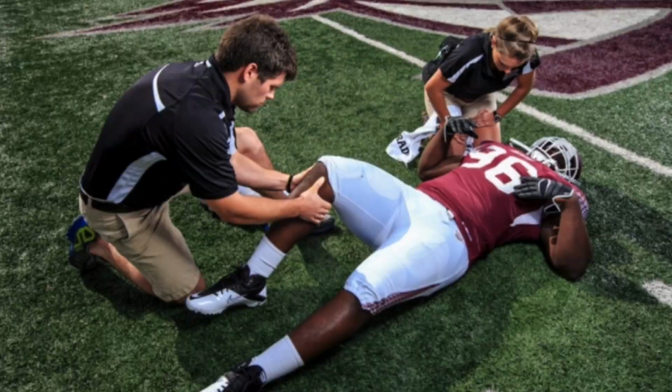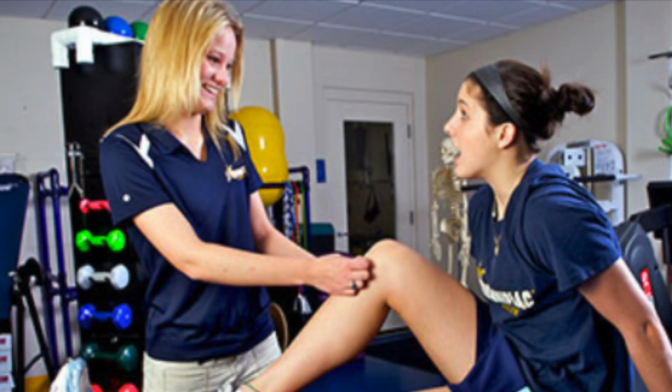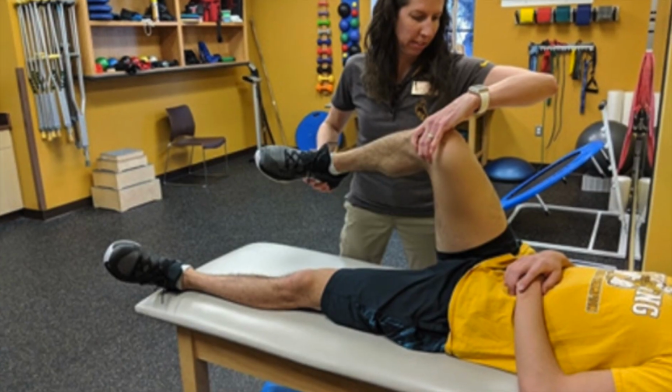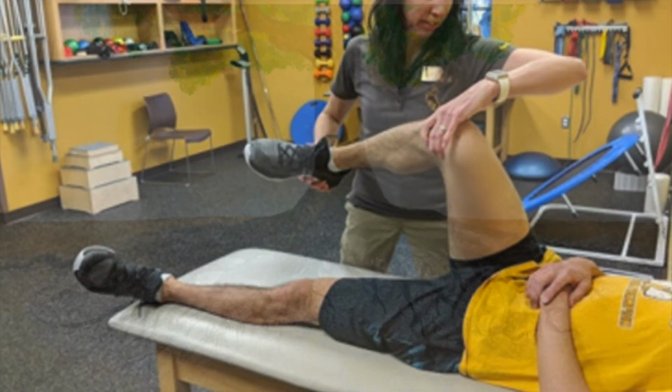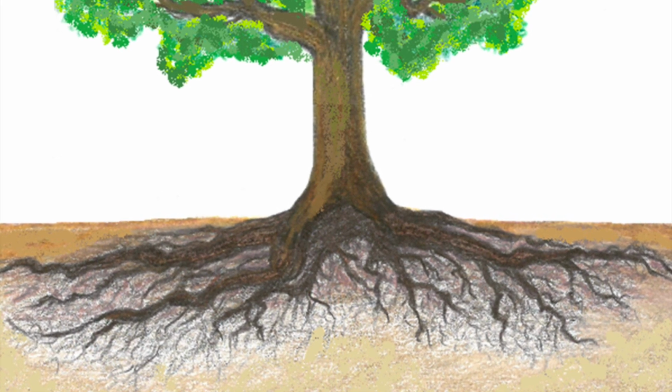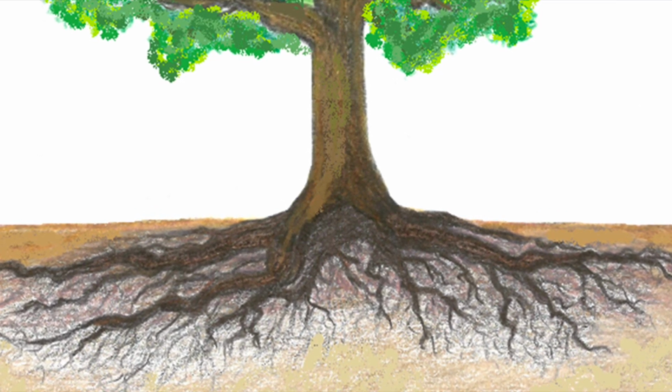Sometimes our evaluations are straightforward, but other times we've got to think outside the box, not only for our injury evaluations, but also for our rehabilitation plans. For example, if this tree trunk represents a shin, I want you to think beyond the shin injury and consider the roots.